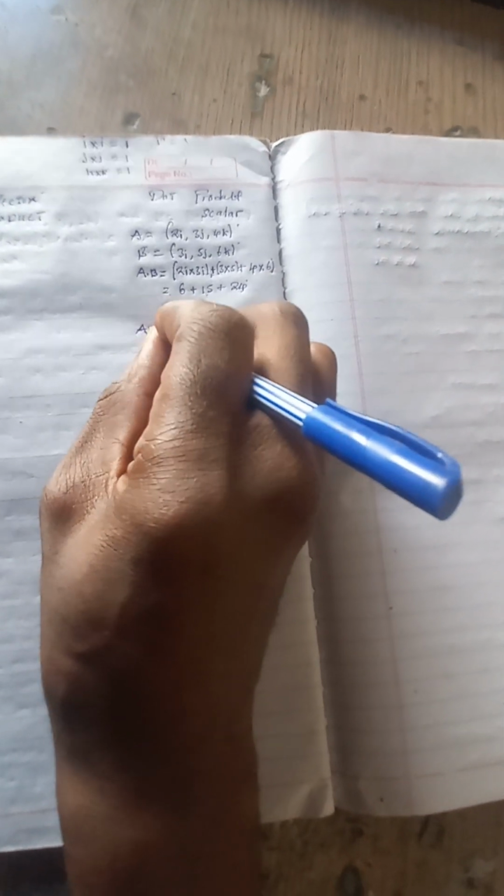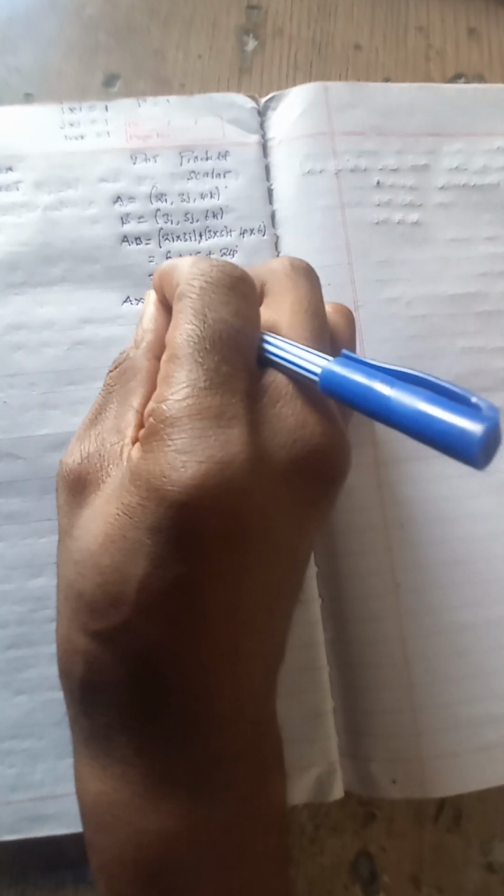With that in mind, now we can move to our cross product. Let's try now to find the cross product of the same two vectors, A and B. So A cross B is equal to, here we are going to do the same.